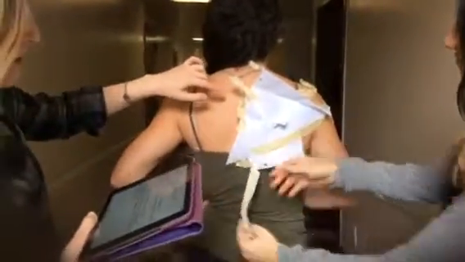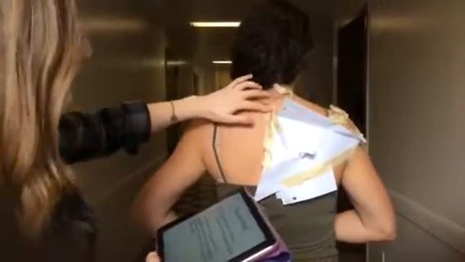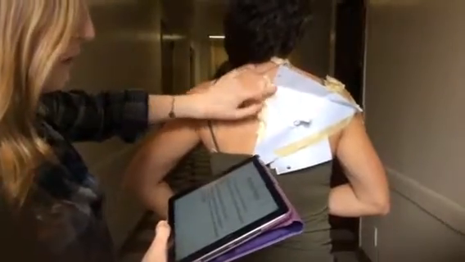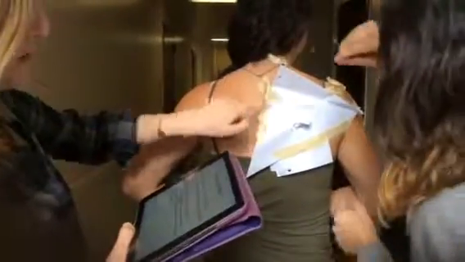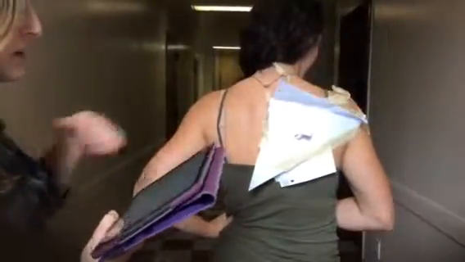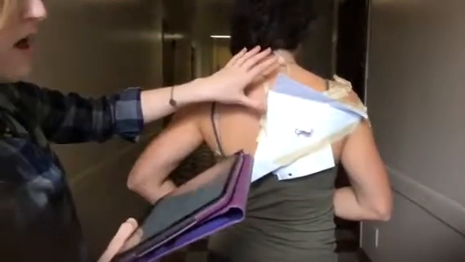Next, we have the rhomboid major, which originates from the spinous processes of T1 to T4 vertebrae and inserts on the medial border of the scapula below the scapular spine. And that retracts the scapula, rotates it to depress the glenoid cavity this way. It fixes the scapula to the thoracic wall and causes elevation of the scapula.